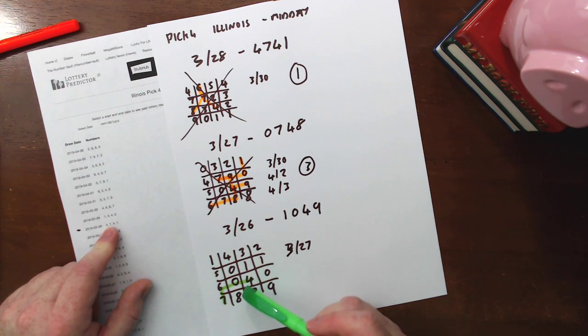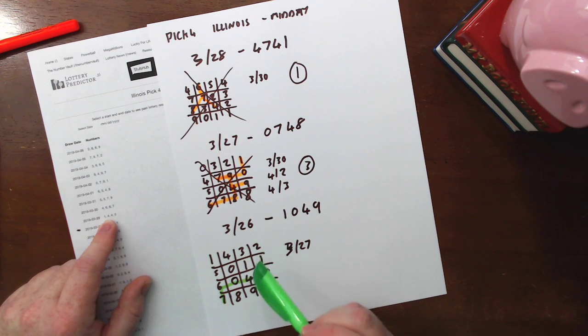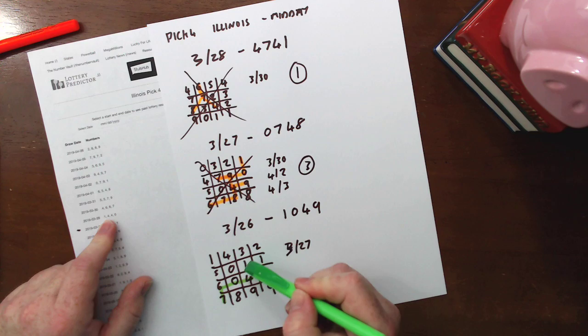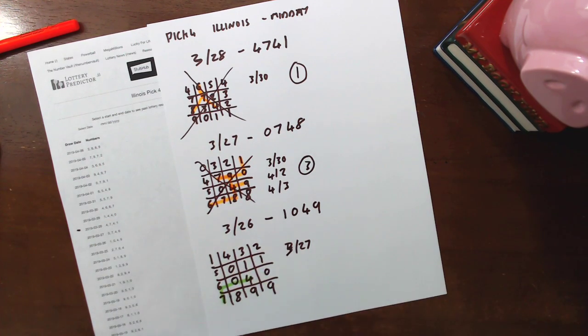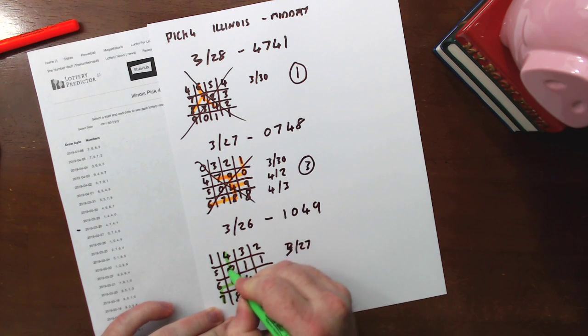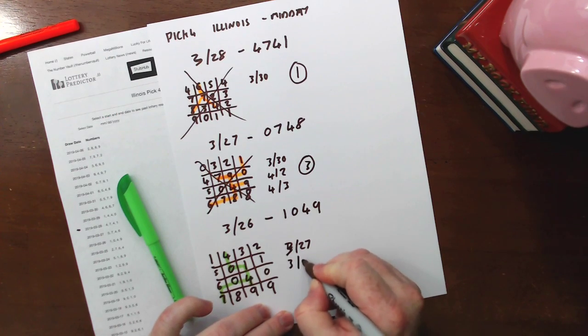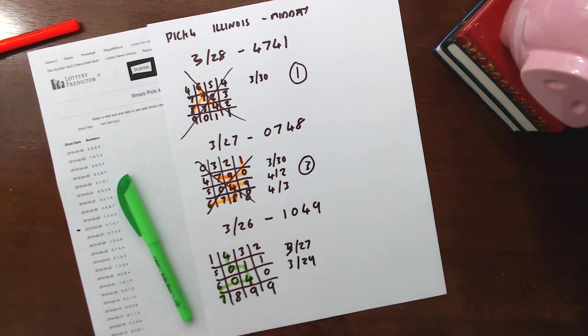So that wasn't hit. After that, on the 29th, we had a 1440, and I'm seeing 1014. So 1440. So that was another box hit. So we can mark that one off right there. So that was on the 29th. So we'll go ahead and write that date in there.